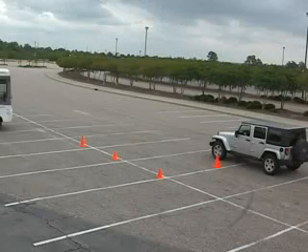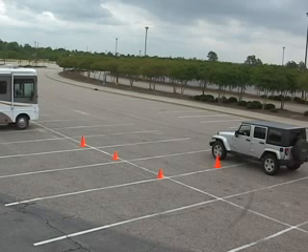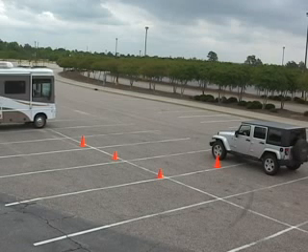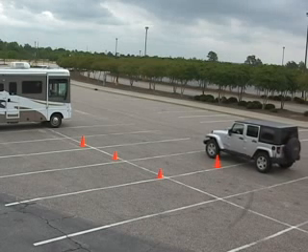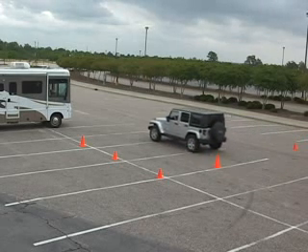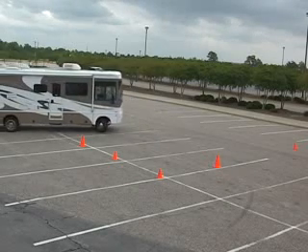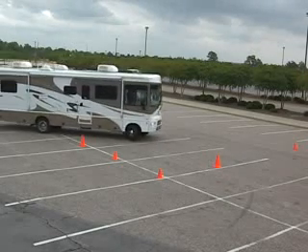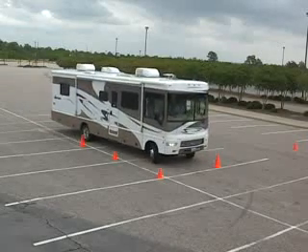Something that really needs to be emphasized here is don't force a turn. If there is not enough room to make the maneuver, stop and wait for traffic to clear before you complete your turn. And if it doesn't look like there is enough room to make the maneuver, don't do it. Drive smart, maneuver with skill.